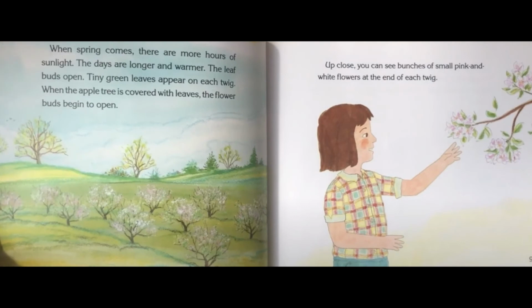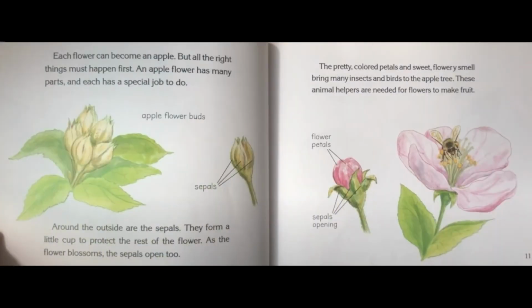When spring comes, there are more hours of sunlight. The days are longer and warmer. The leaf buds open. Tiny green leaves appear on each twig. When the apple tree is covered with leaves, the flower buds begin to open. Up close, you can see bunches of small pink and white flowers at the end of each twig. Each flower can become an apple, but all the right things must happen first.